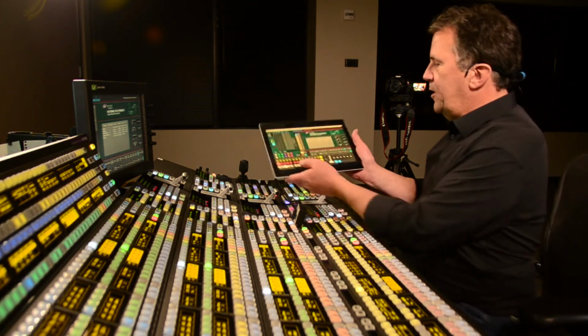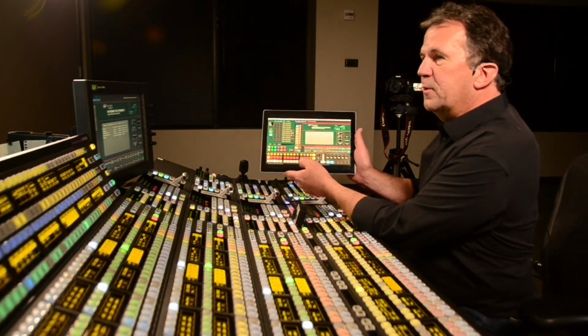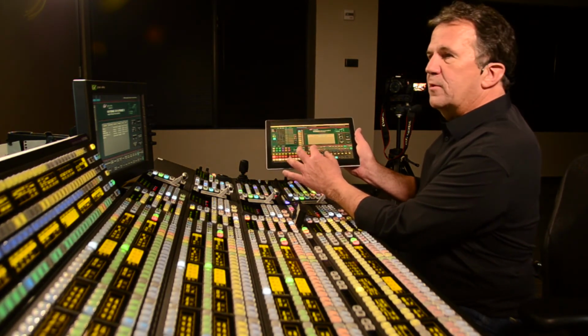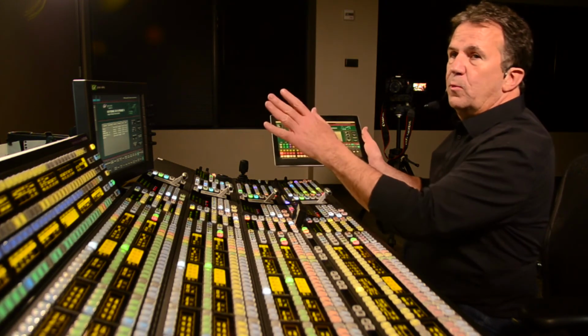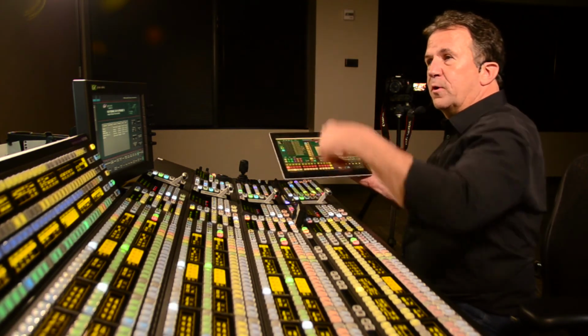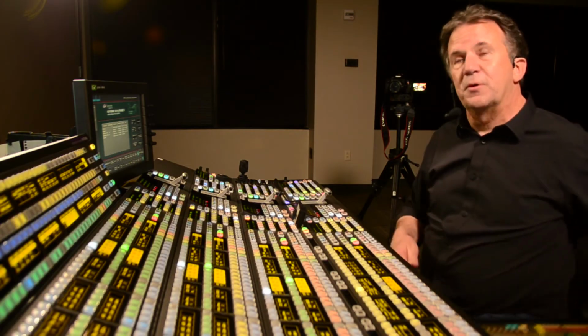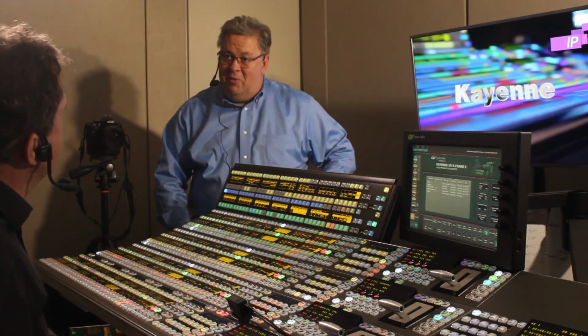I also have a KSP here, a soft panel running on this tablet, and if you connect this tablet onto the network, it can control any one of those frames, or you could use any one of those control panels from a remote location.